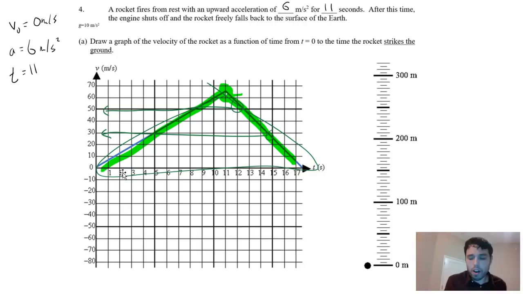It went 363 meters at this position. So all we really need to find out is, in all this time in here, how much more upwards does it get? How much higher does it go in that part of the graph?